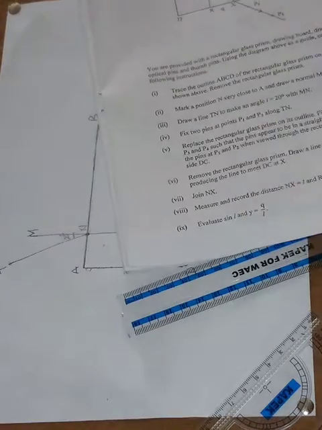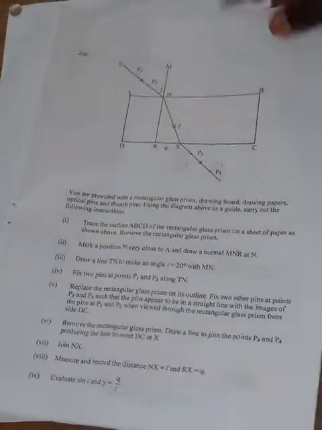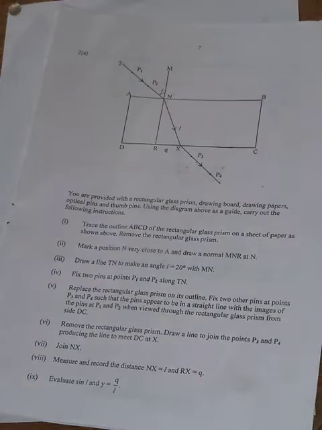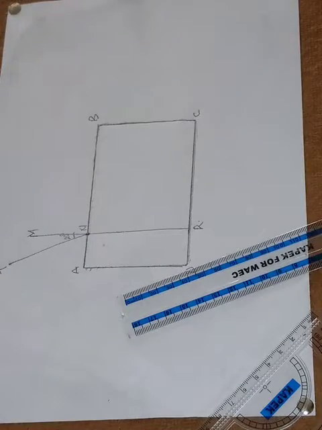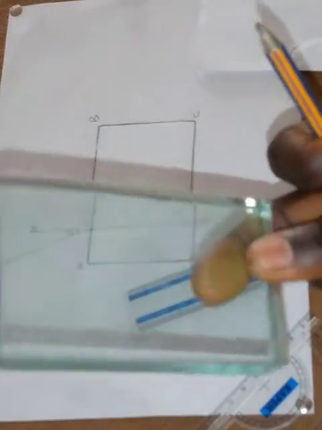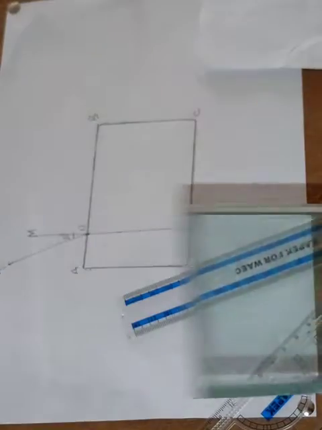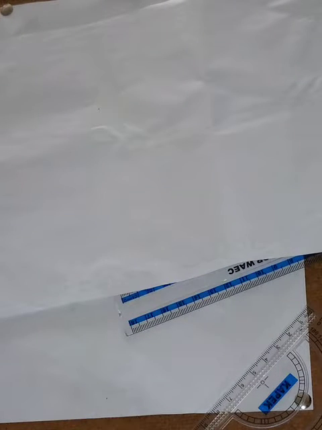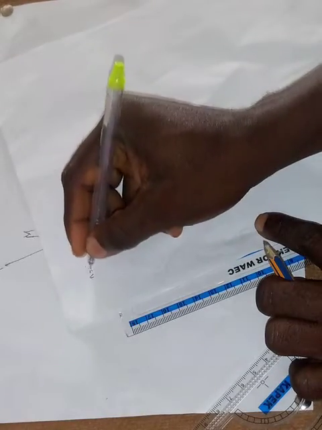This is so from this side. When you view from this side, you are supposed to put this here, but you don't need that. So what you need to do is to know the refractive index of this glass. So for this my glass, the refractive index is 1.5. So I'm going to do this. Since my refractive index is 1.5, I have n equals 1.5.